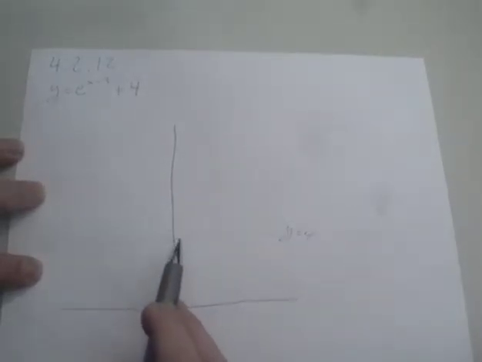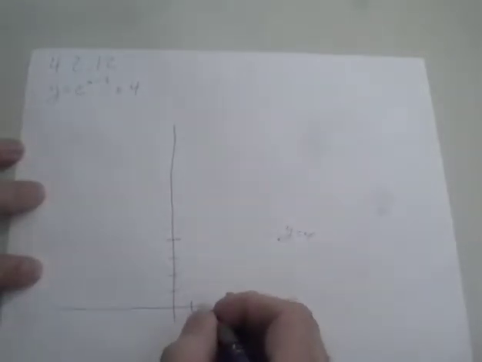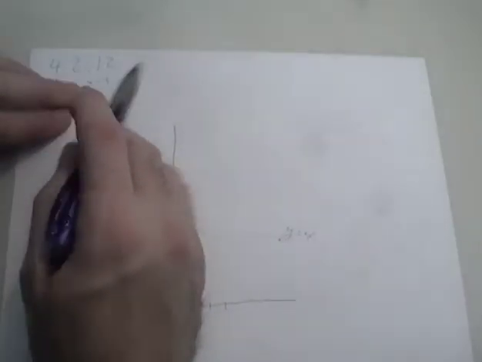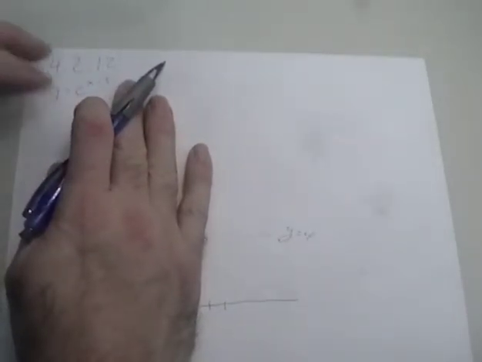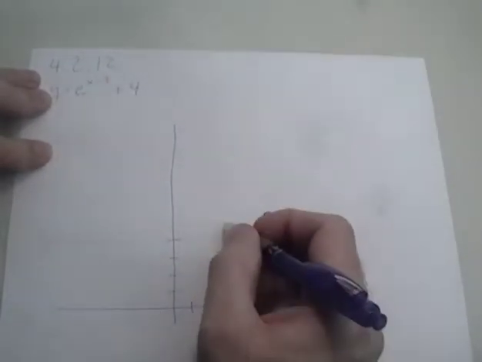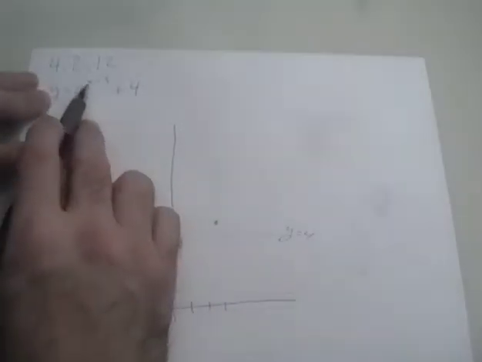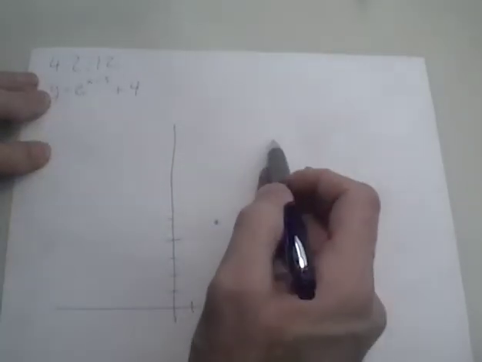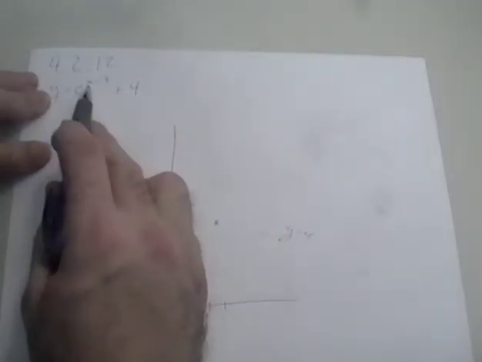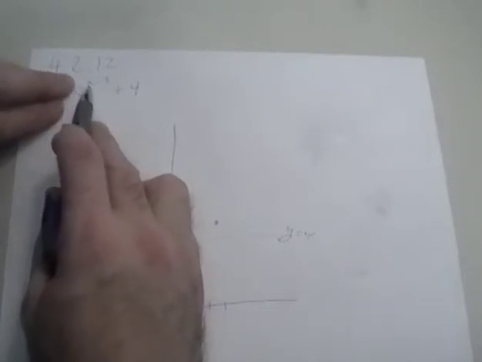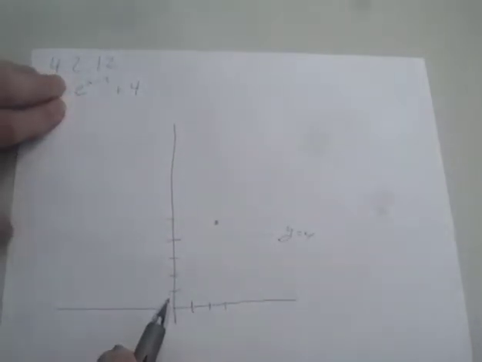As before, the special point occurs when the exponent is 0. That happens when x is 3. So I go out 3. If x is 3, then that's 0. E to the 0 is 1. 1 plus 4 is 5. So I'm going through the point 3, 5. Now I do expect this to be exponential growth because x is going to be in a positive position here. There's not a negative in front of it.